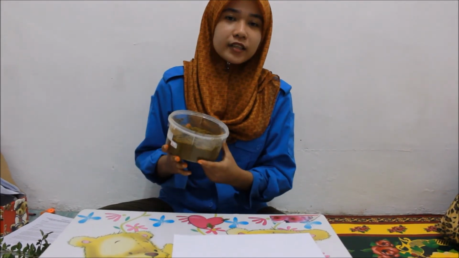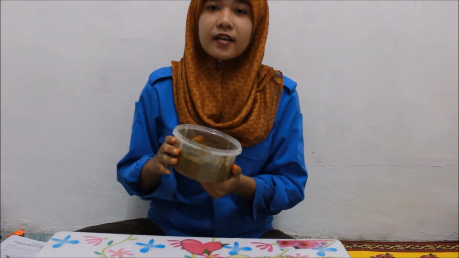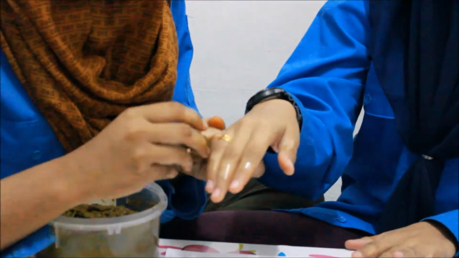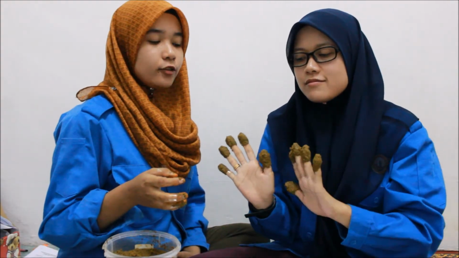Okay. This is henna after being ground, and after this I will show the application of henna. Okay, after this I will show how to put the henna on the fingertips. Okay, after this we need to wait until the henna dries.